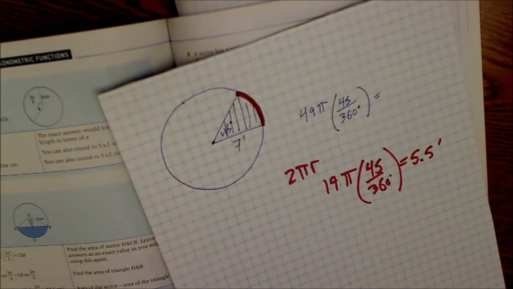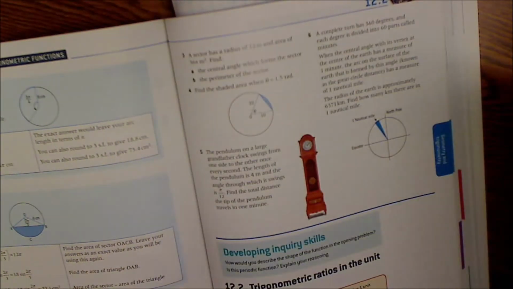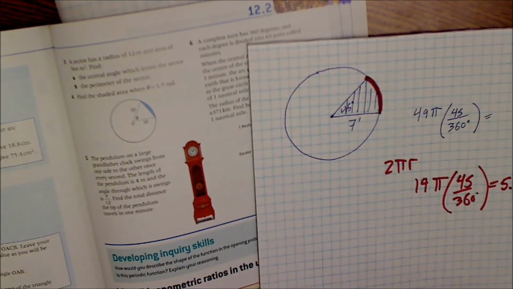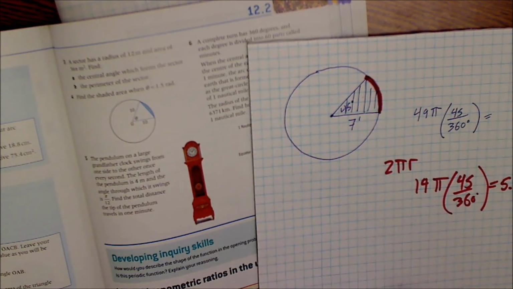Okay, so with all that said, let's take a look at some of these problems here. Let me just take a look at number 4.